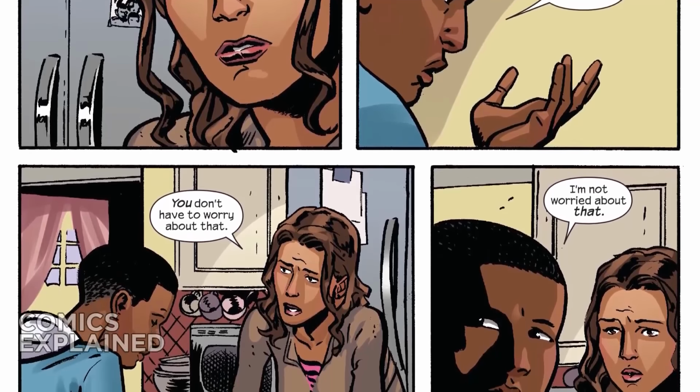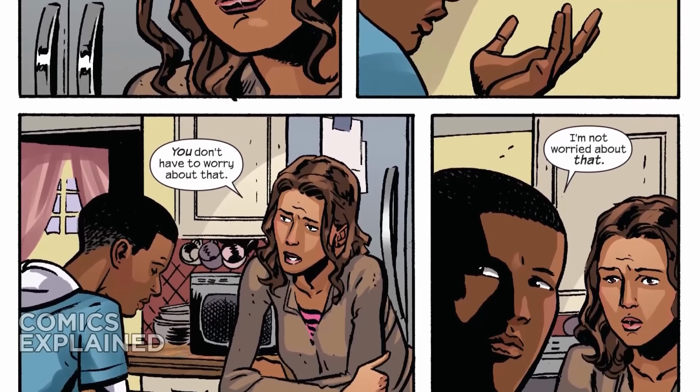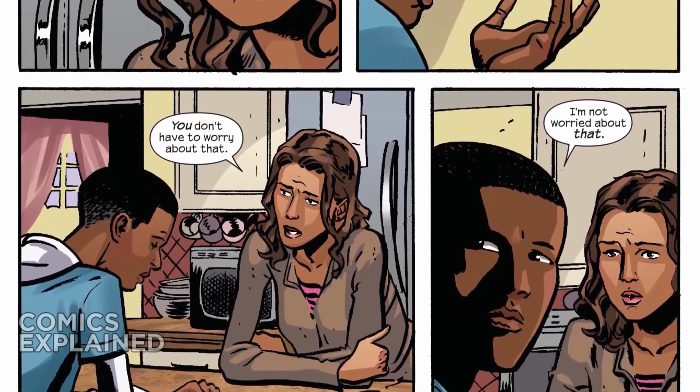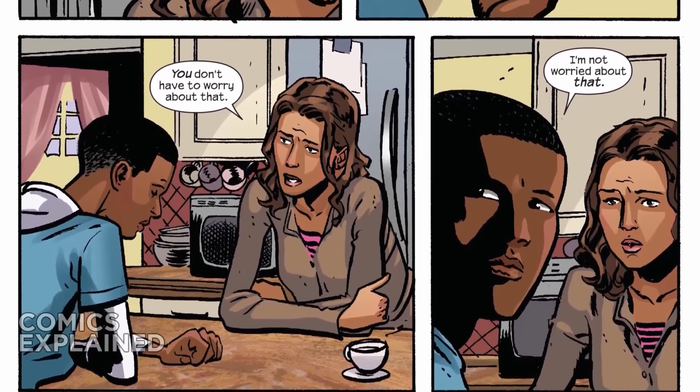And so that's one of the things that went on here, is that Miles knew he wasn't really supposed to be spending time with Aaron, but he has been anyway. The other part of this is that Miles' parents don't know anything about his powers, right? They don't know that he's Spider-Man. And so he's trying to keep this secret from them.